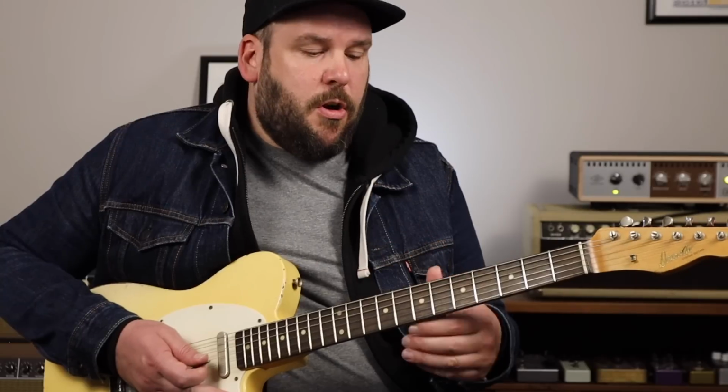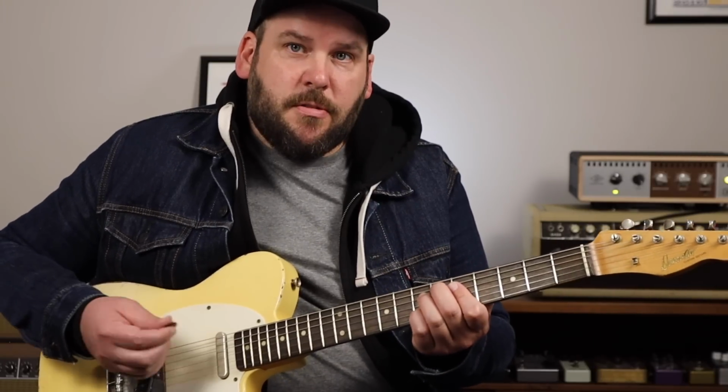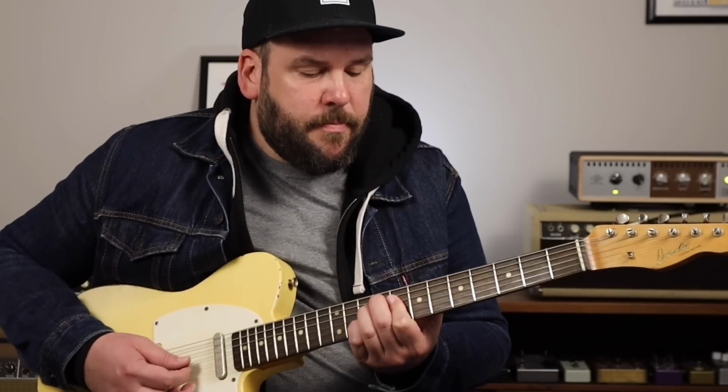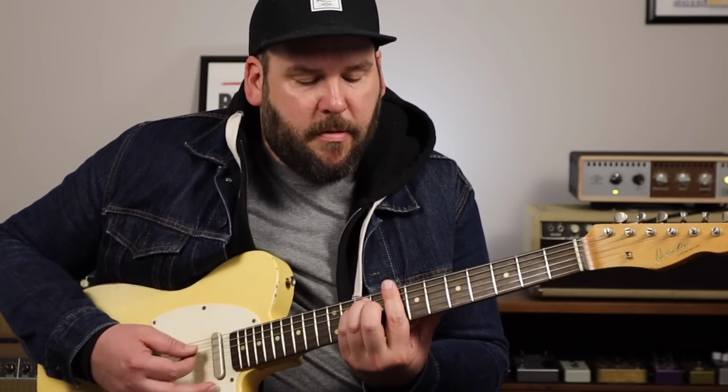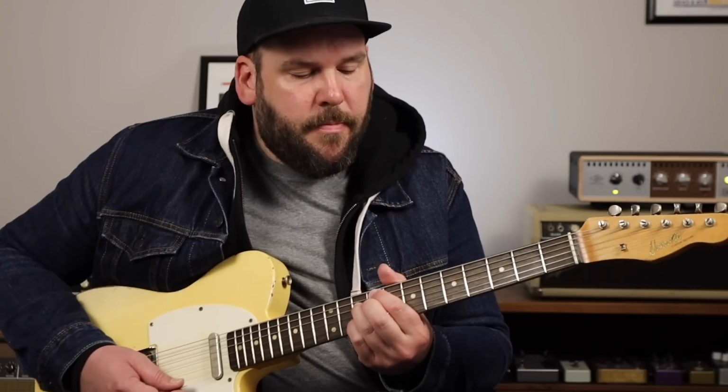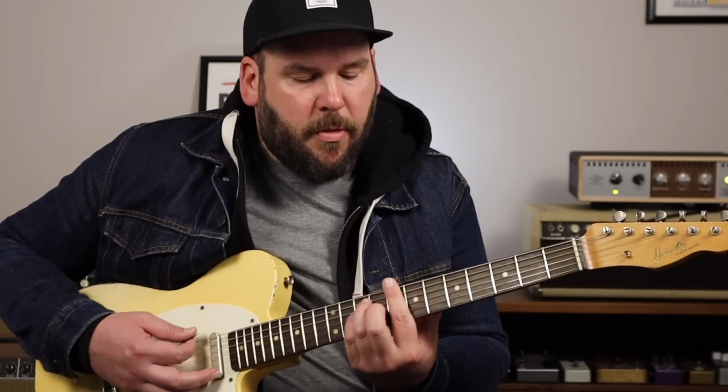And again, over that B7 chord we can substitute our diminished 7th chord. So then we get some really pretty options like this. Or something like this.